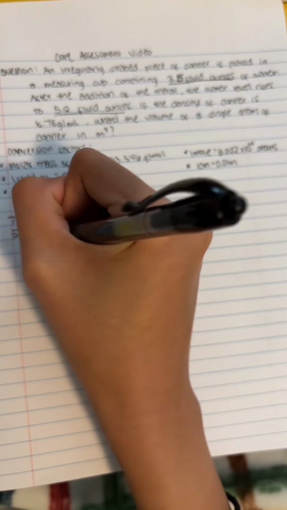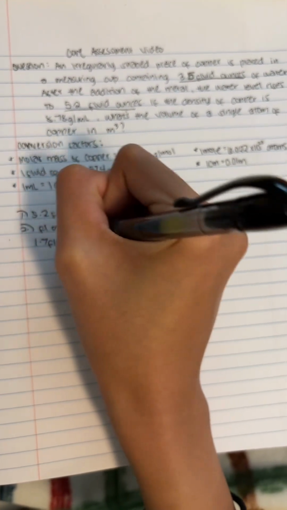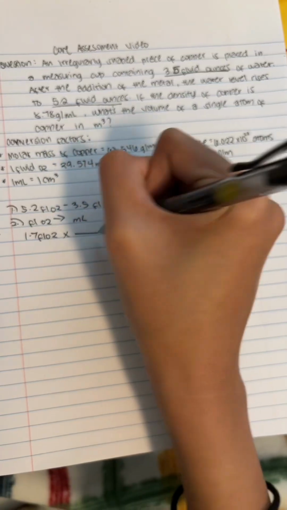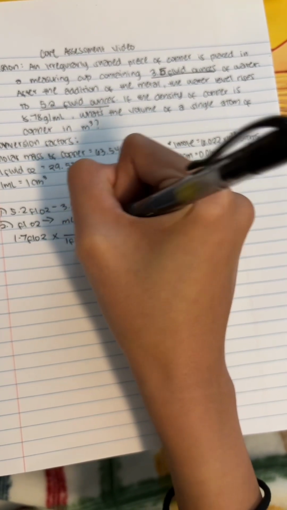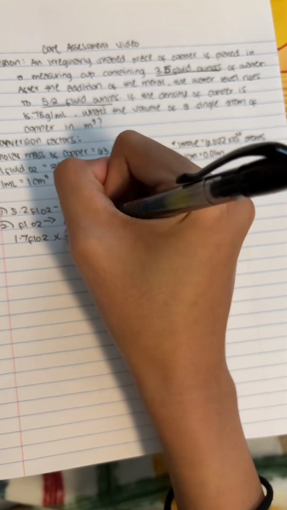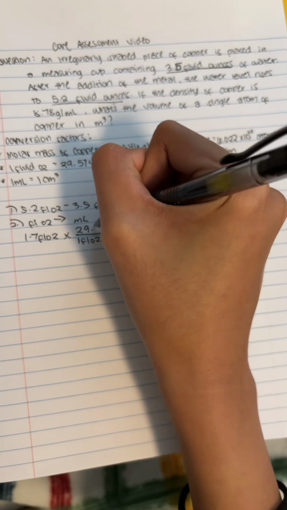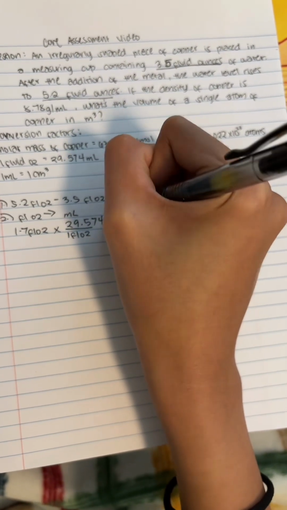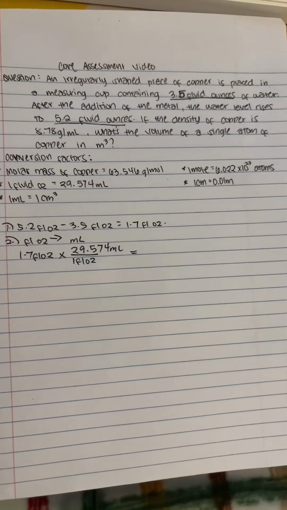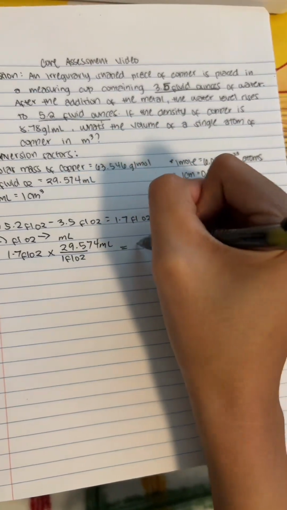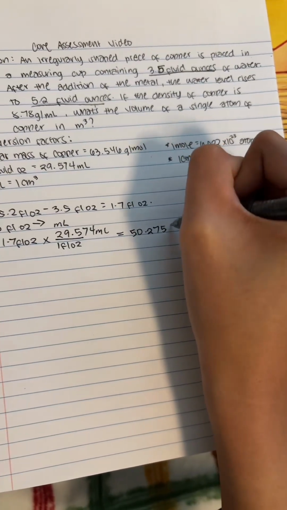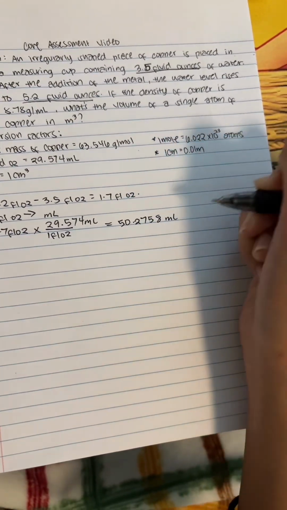So 1.7 fluid ounces times 29.574 milliliters, and this equals 50.2758 milliliters.